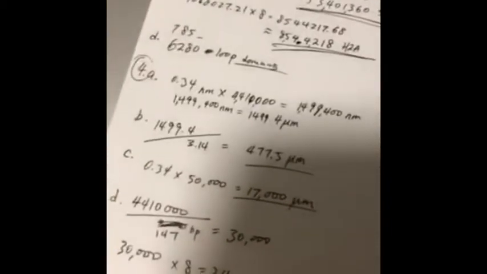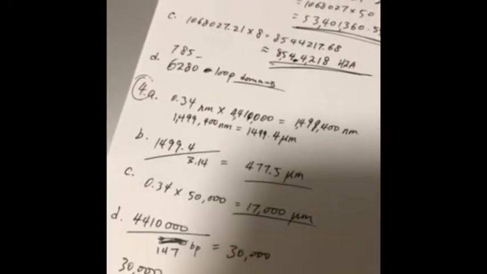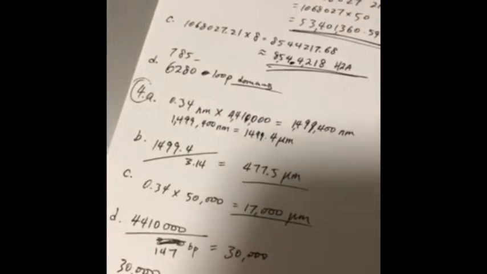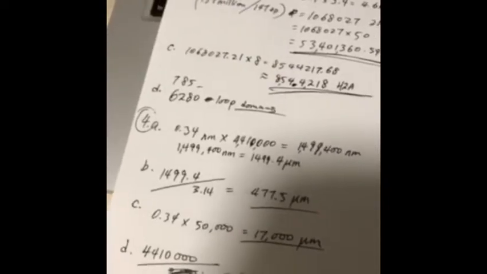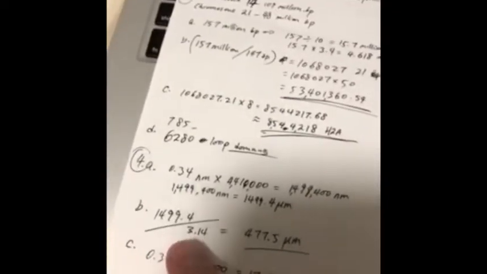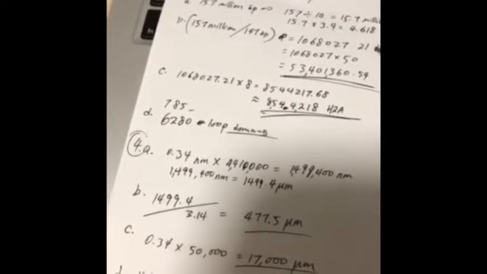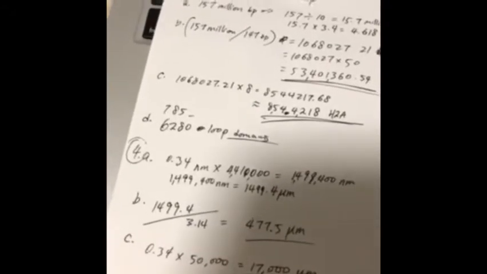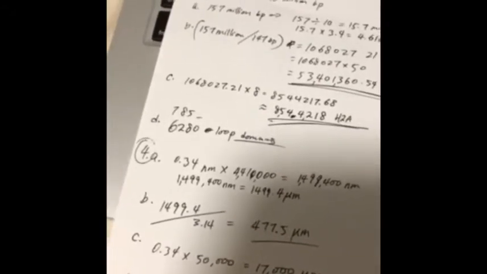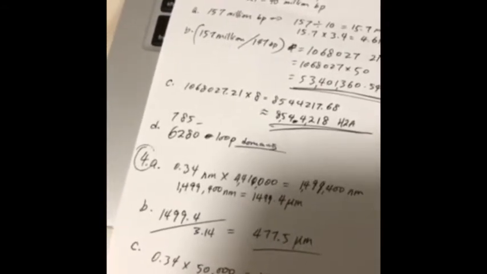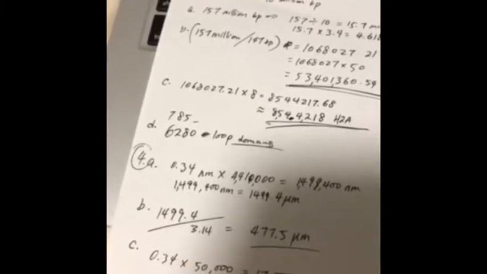For part B, it asks us what's the diameter of M tuberculosis chromosome in micrometers. So to get that, we divide that by 3.14, and that should give us 477.5 micrometers.